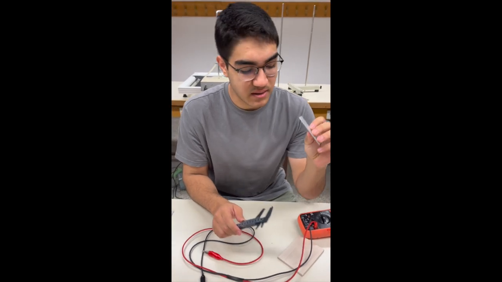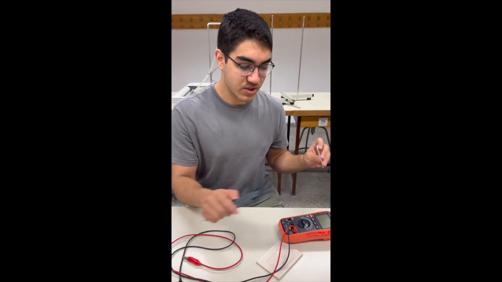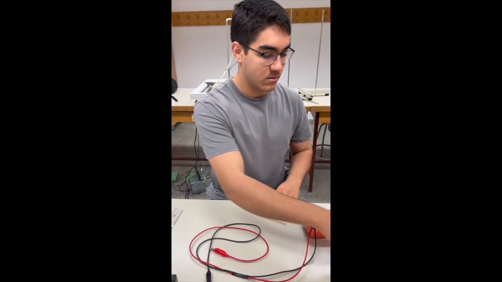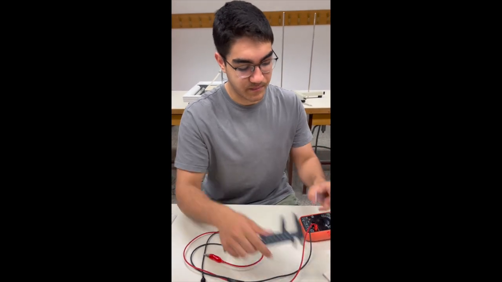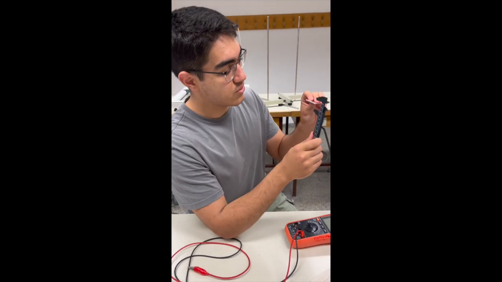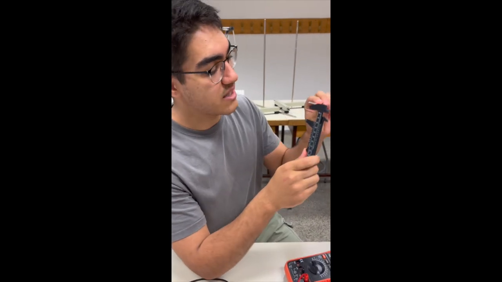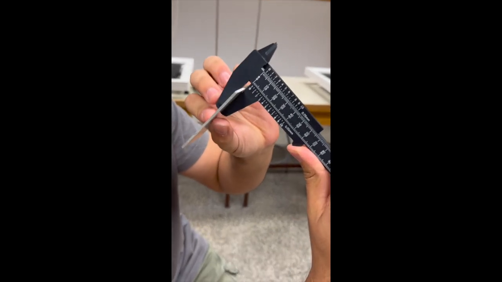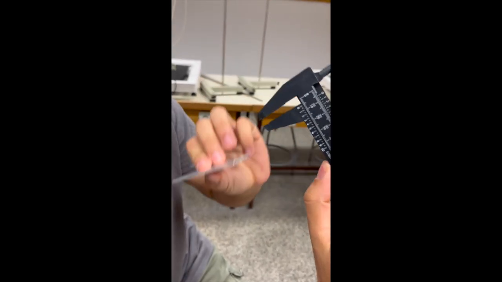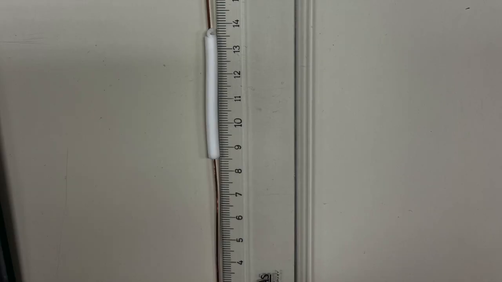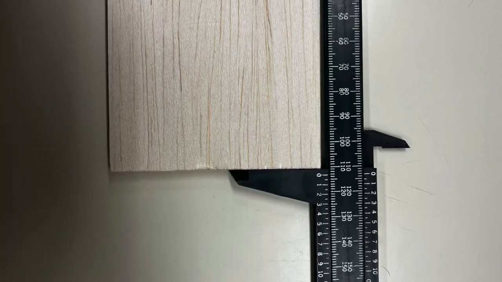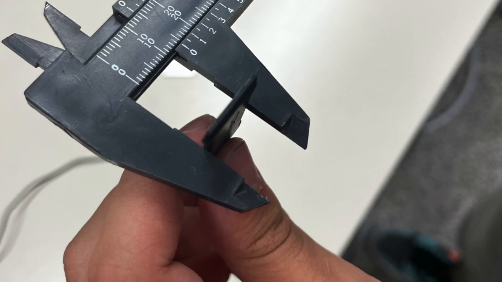For the sake of my experiment, I need to measure the cross-sectional area and the lengths of my parts, as you can see right here. So I'm gonna use a caliper to do this, to be more precise, as you can see. The measurements and the equations are like the following.